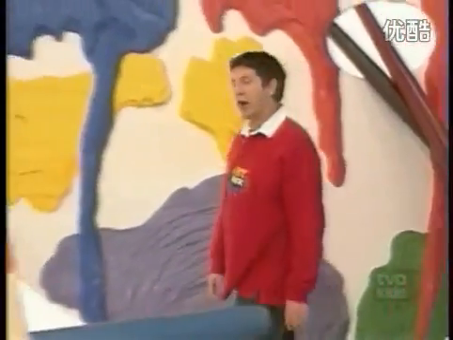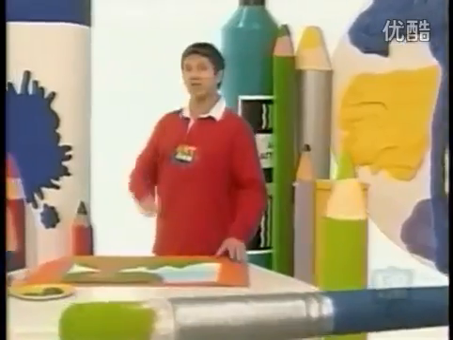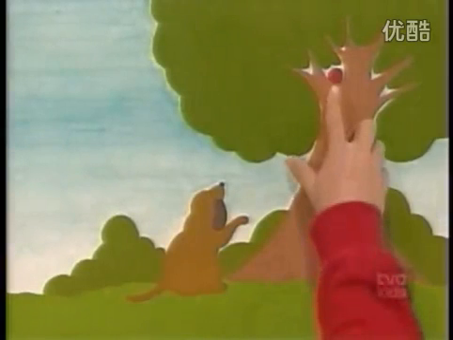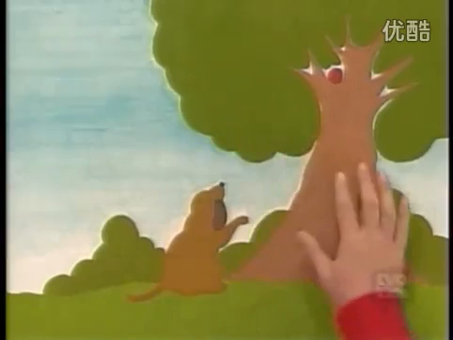Have you ever done a picture and you can't decide whether to colour it in with paint or with your crayons? Well, sometimes it helps to use both. Here's a picture I've done of a dog who's lost its ball in a tree. Now, I've started to fill in the shapes with paint, but it's not working very well.